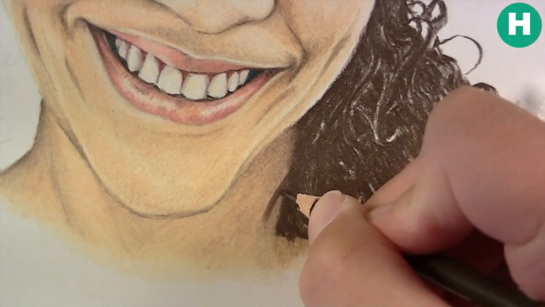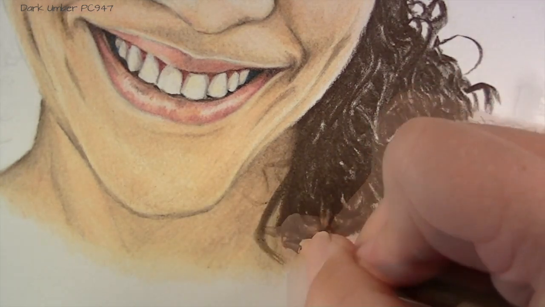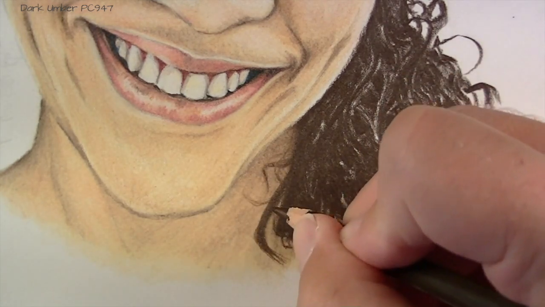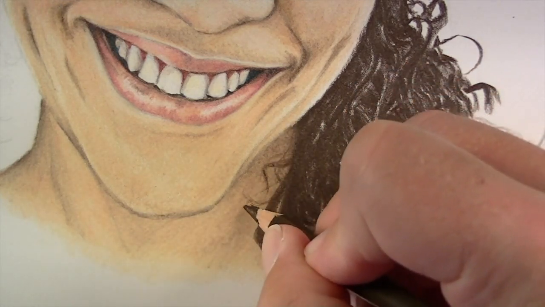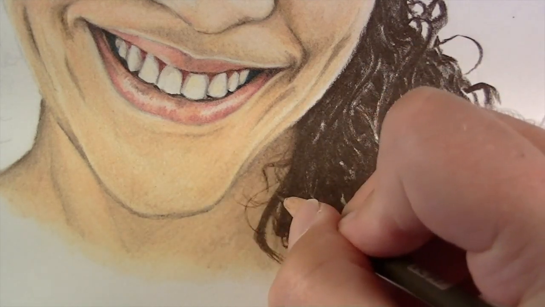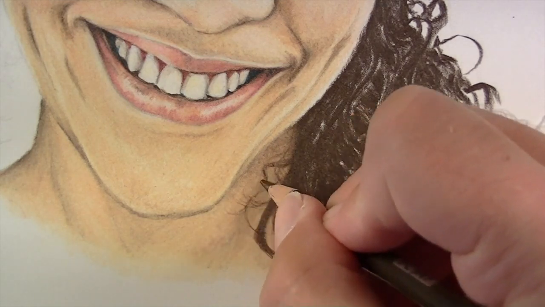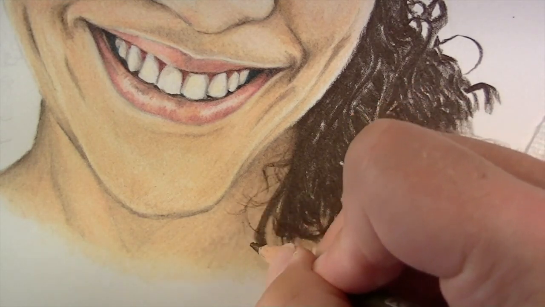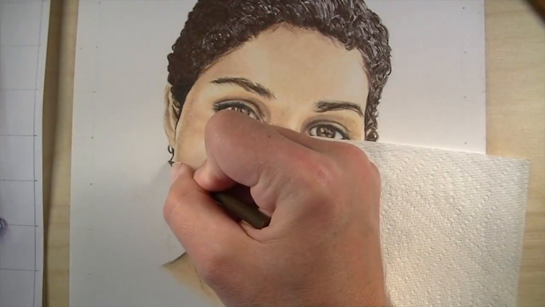Now we can take the dark umber and draw directly over the top of the area of skin tone. Here again we'll create defined lines to indicate individual strands of hair. It's a good idea to make sure that your pencil is nice and sharp when you are addressing these areas. Here again, heavy pressure is applied on the pencil.